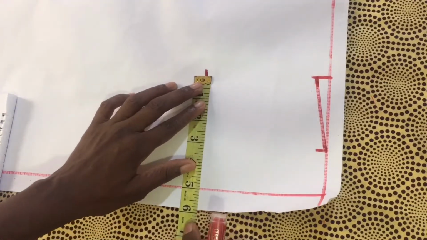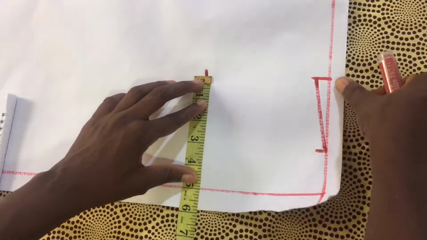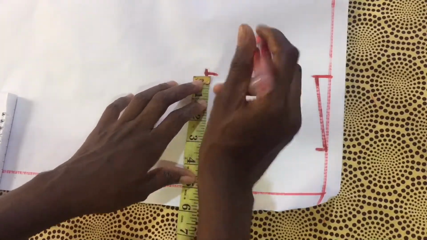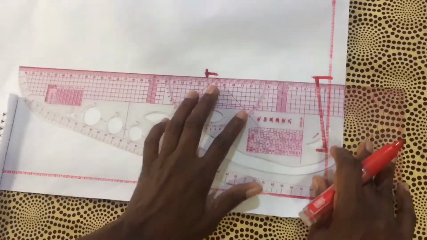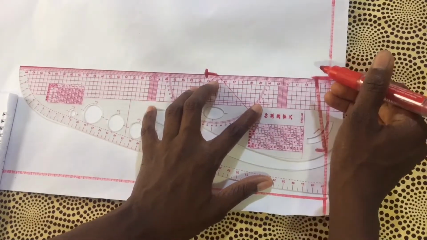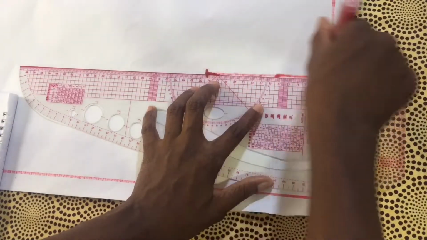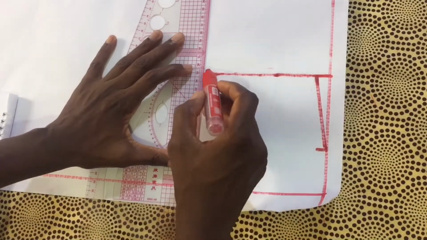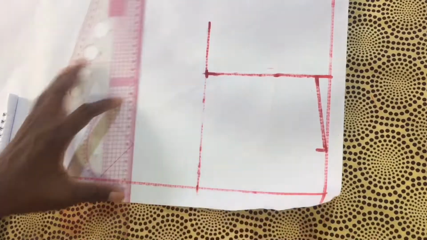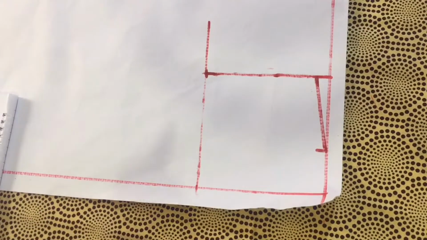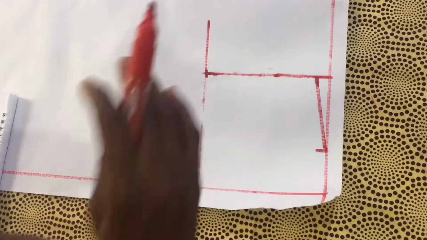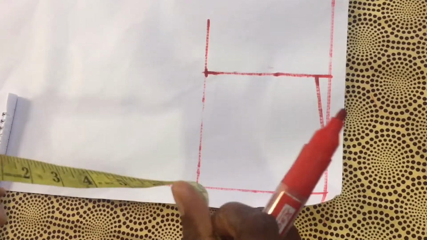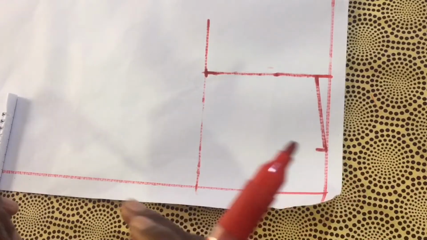Then I'll measure the 5 inches that I measured here, the shoulder width. I'll measure it again on this line just to make sure my line is straight, and then I'll connect the two dots together, and that is that. And then on this line, I'll measure a straight line because that is where our armhole is going to stand. So from this armhole, I'll take my chest measurement. My chest measurement for this 5-year-old girl is 24 inches.